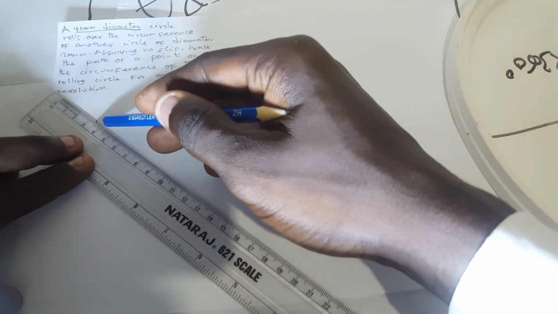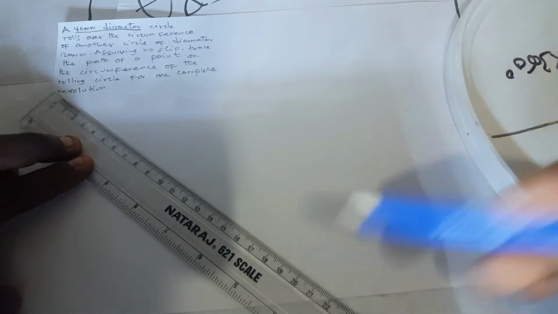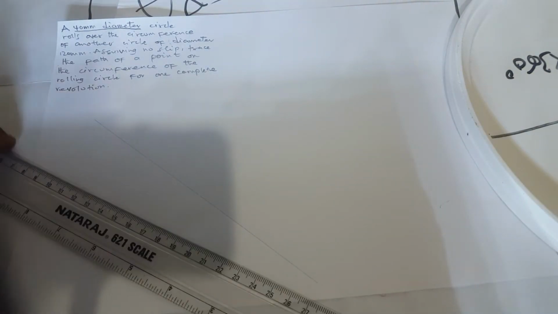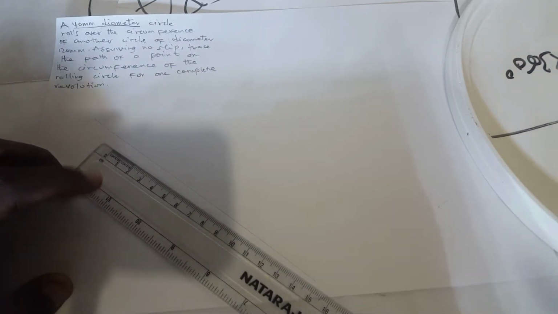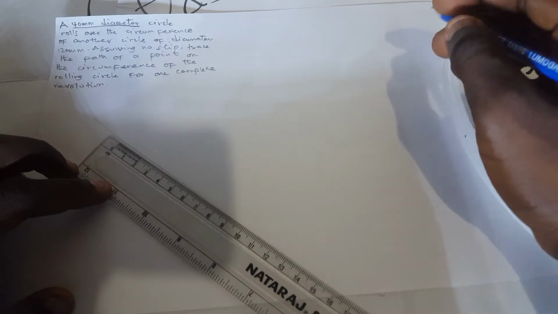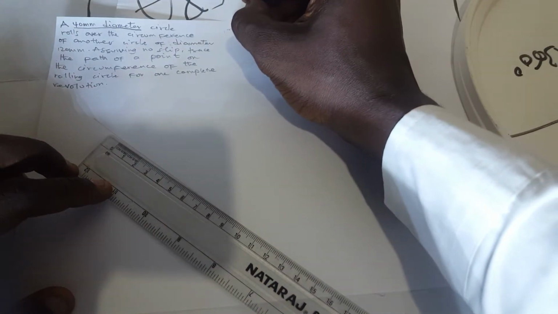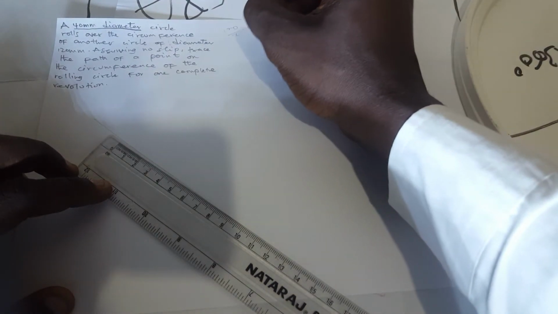So I'll do it this way, something like this. Good, I believe you can see that. Okay, so now let's see, the bigger circle's diameter is 120 millimeters. So to obtain the radius, we divide the 120 by 2. So 120 divided by 2, that's 60 millimeters.